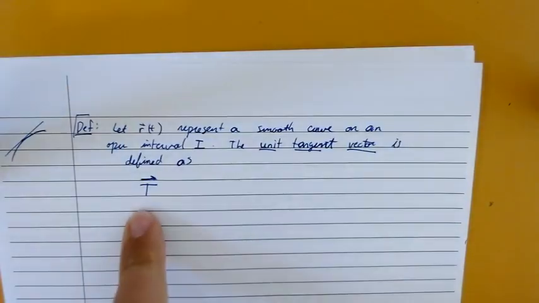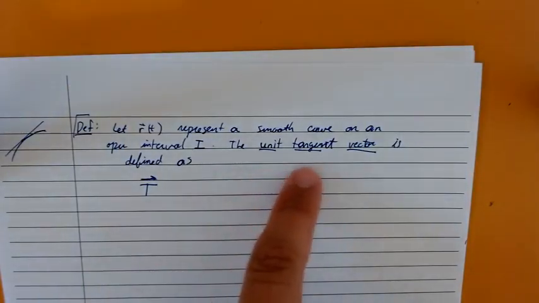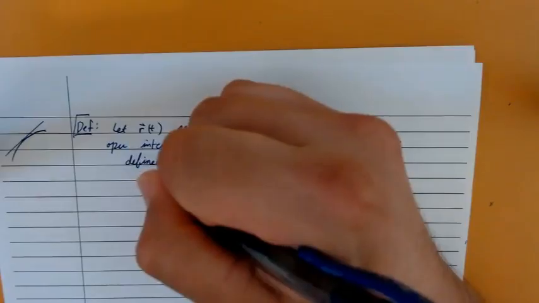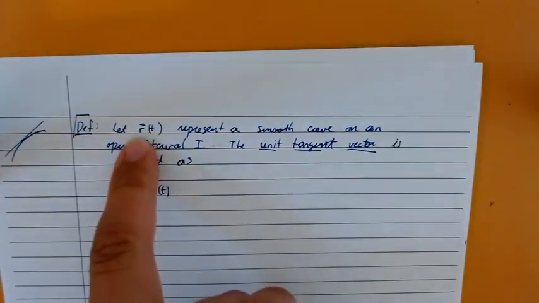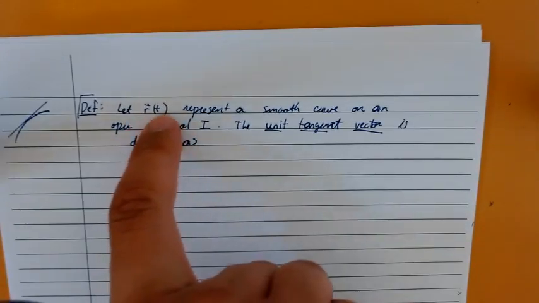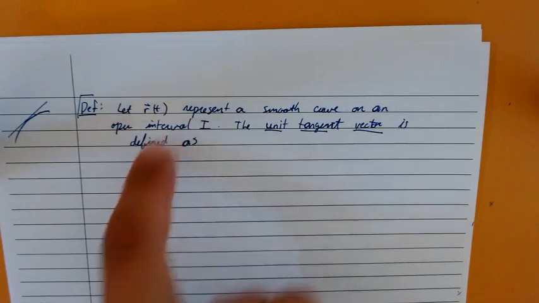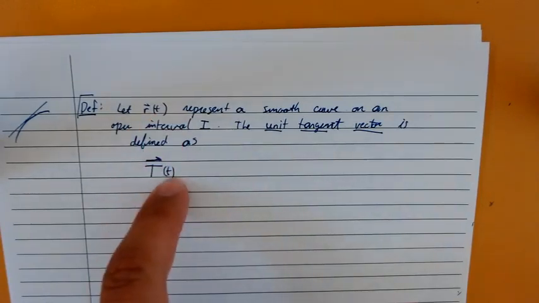We'll put a little arrow over it because after all it is a vector, the unit tangent vector. And it is coming from a position function that's parameterized with the variable t. So it'll be also parameterized with the variable t.